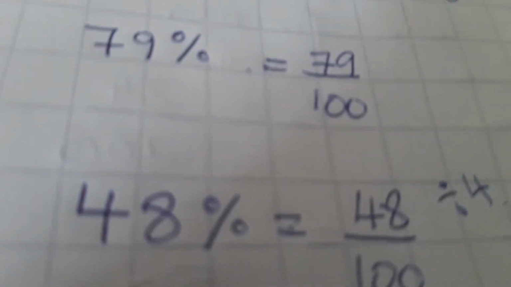So just to think about what you're doing when you change a percentage to a fraction, first of all, you put it over 100. You check if it needs cancelled, and if it needs cancelled, you cancel it down. That is what you do.